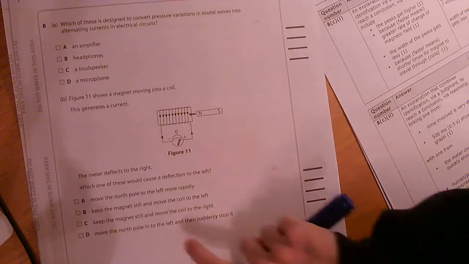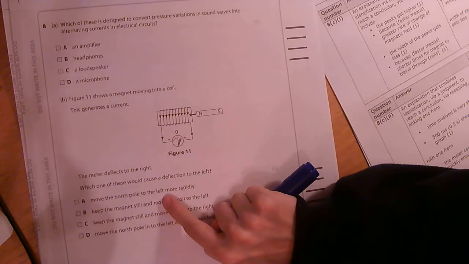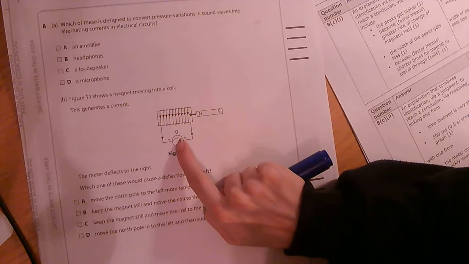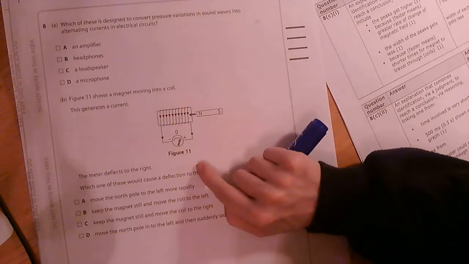So let's have a look at this option. Move the North Pole to the left more rapidly. If we do that, it's the same sort of change, it's just bigger. So what we're going to get is a bigger current, but it's still going to go the same direction. So the needle is still going to go towards the right in this case.